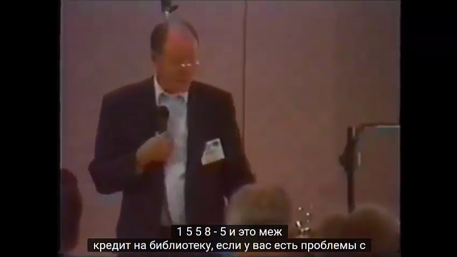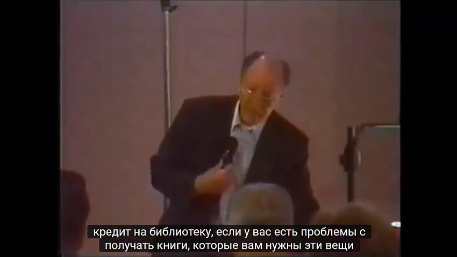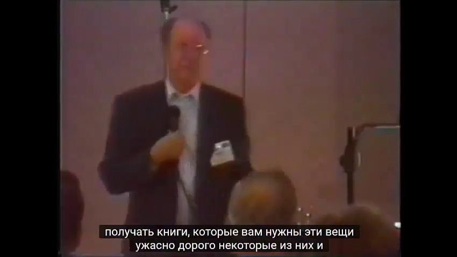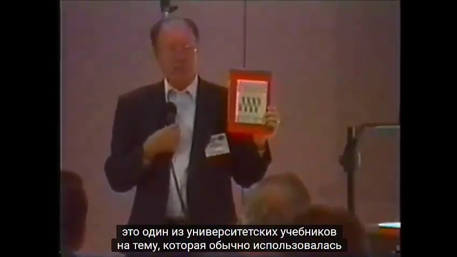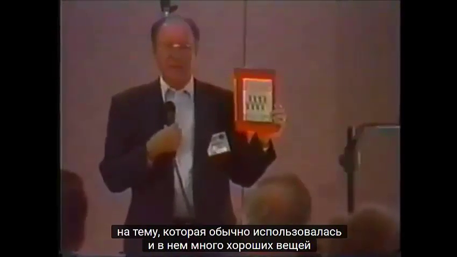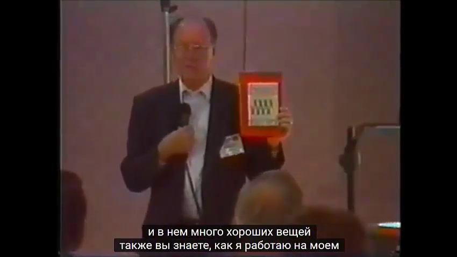And this is an interlibrary loan. If you have trouble getting books that you need, these things are terribly expensive, some of them, and you can spend $80 or $90 before you even blink an eye. And this is one of the university textbooks on the subject, which is commonly used, and it has a lot of nice things in it also.